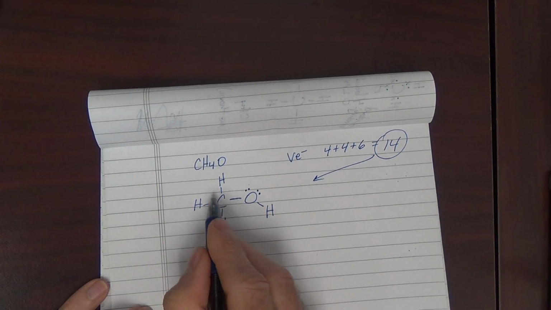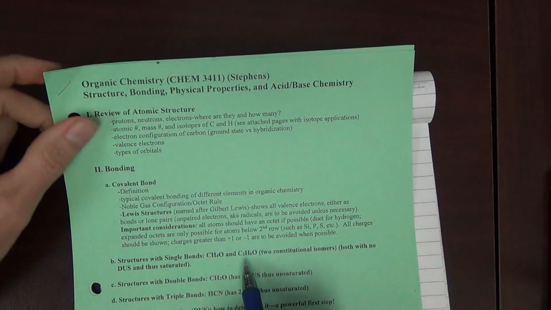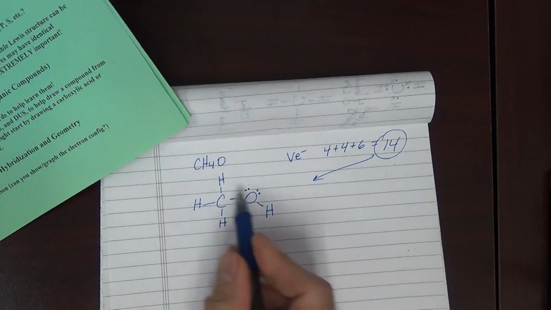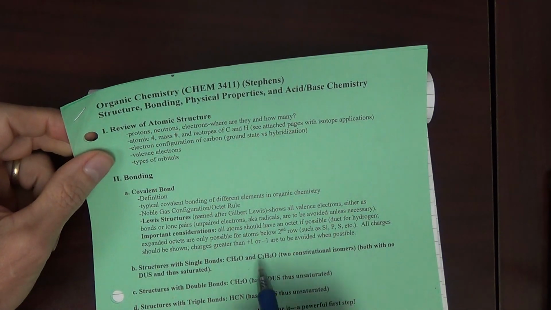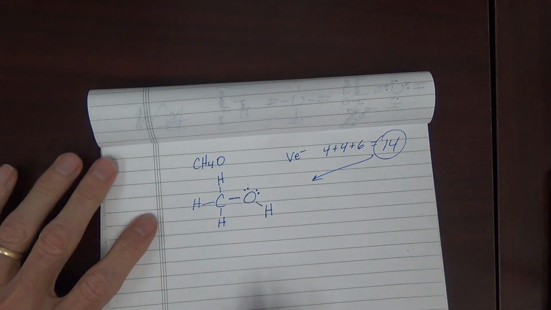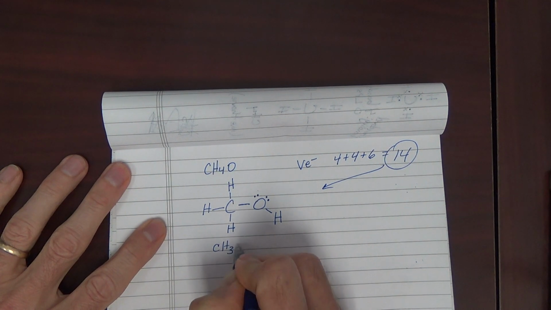Now I think this is probably the only structure you can come up with. But if you try the next one, using the same principles I recommended here, you'll see that you'll come up with isomers, 2 different possibilities. Let's finish this up. If we show this condensed, it'd be CH3OH.